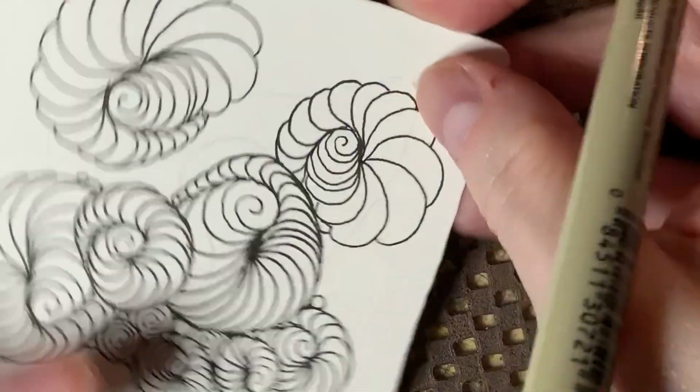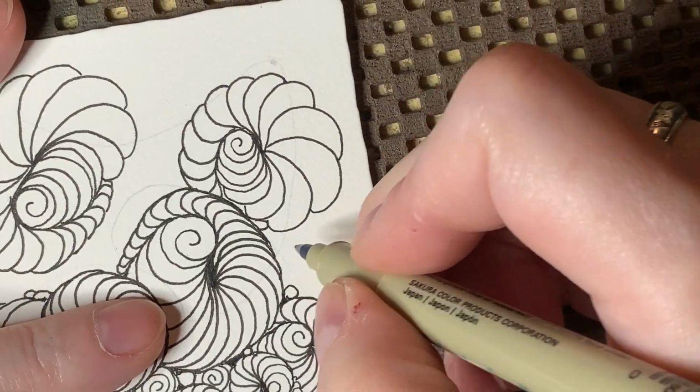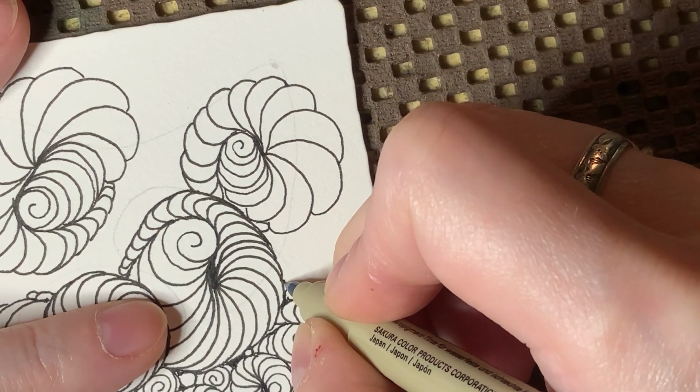And here's my border line, so I think I'm going to leave this without anything.